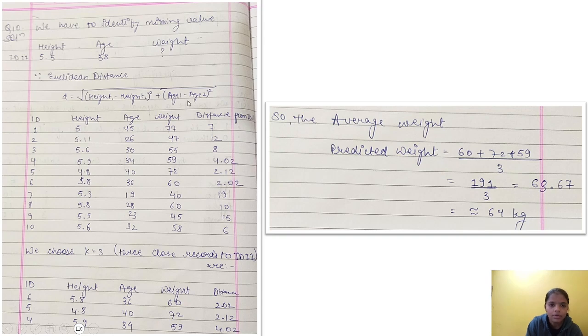Now we have to compute this value. So we will take the average of all these three, ID 4, 5 and 6. When we substitute this weight 60, 72 and 59 divided by 3, then we predict the weight of ID 11, which is 63.67, which approximately equals 64 kg. So the weight of the ID 11 is 64 kg.